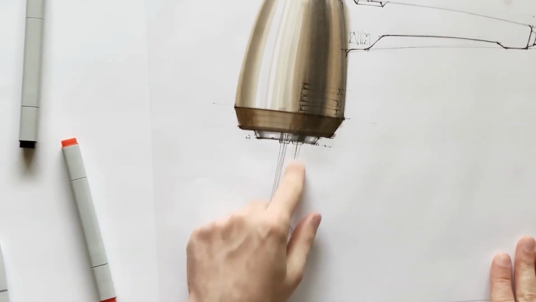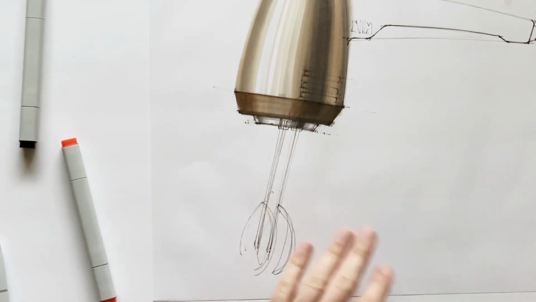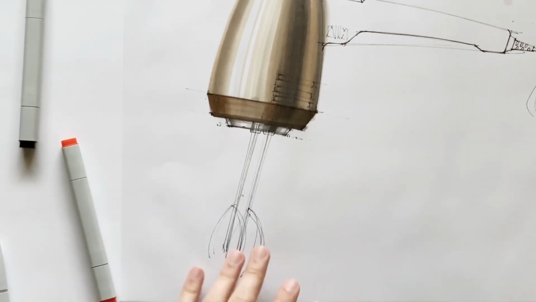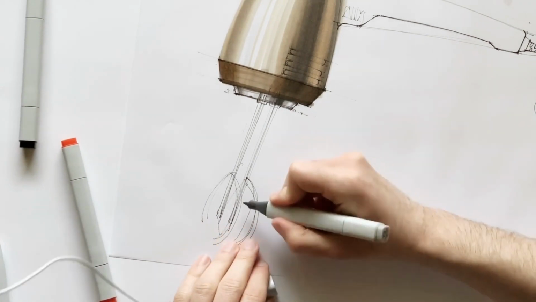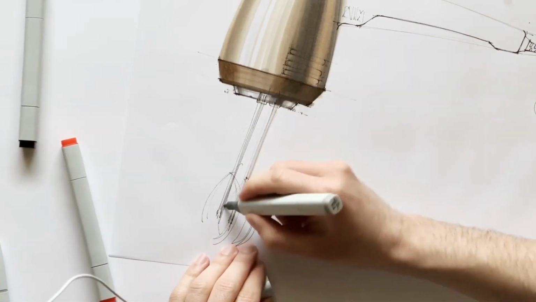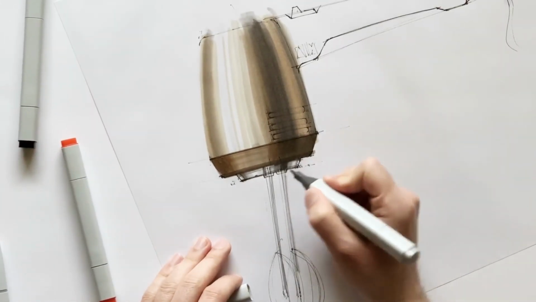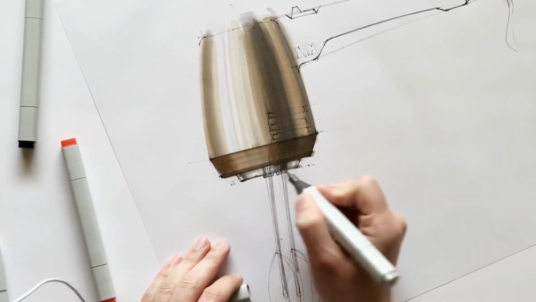And maybe I will add some T3 where those handles are. Especially on the right hand side. And this small raised surface.